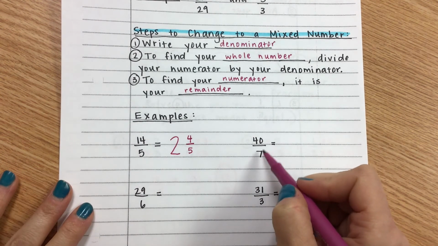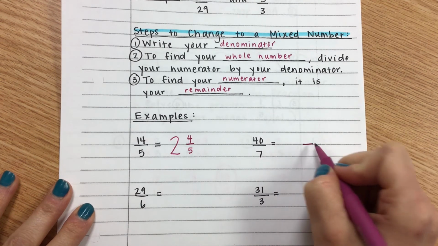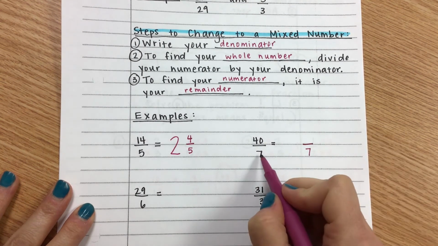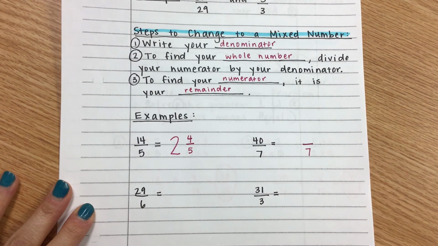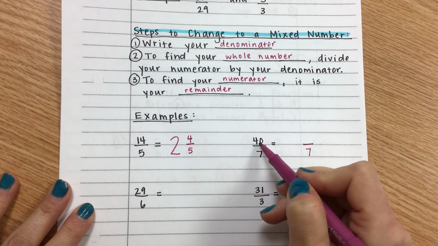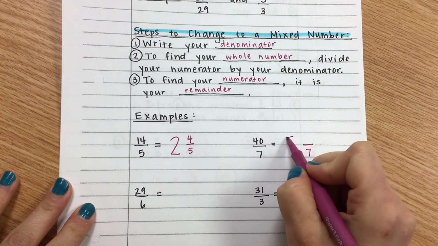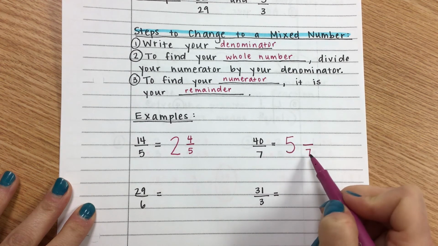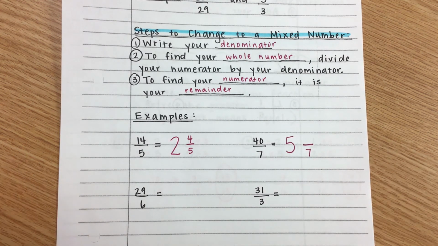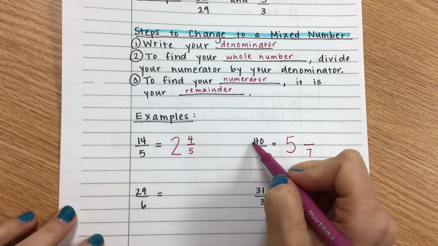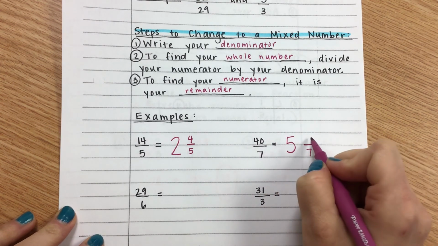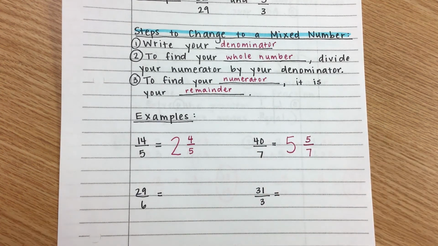Well, let's come over here. 40 over 7. Well, we know our denominator is a 7. Here it is. Nothing's changed. How many times can 7 go into 40? 5 times, because 7 times 5 is 35. How many more do we have till we get up here to 40? 5.